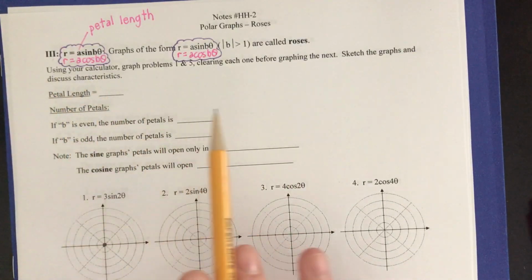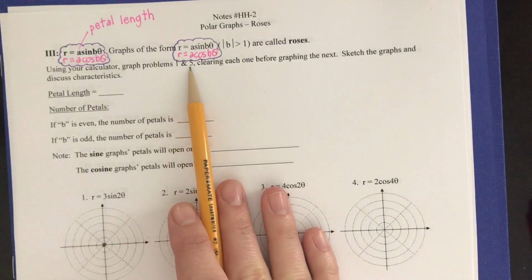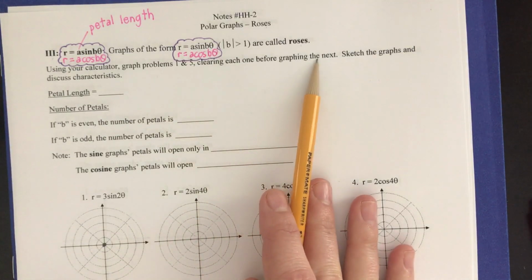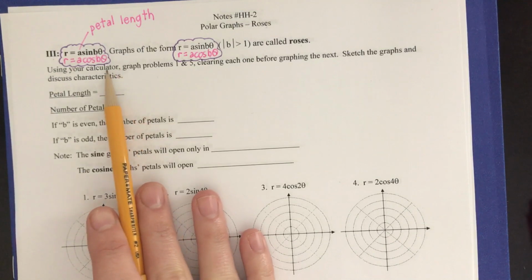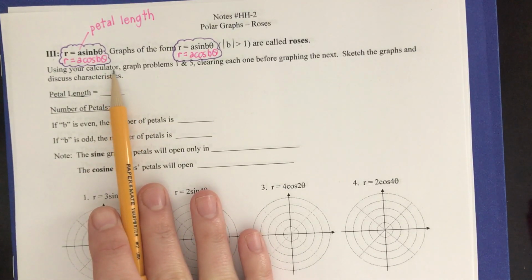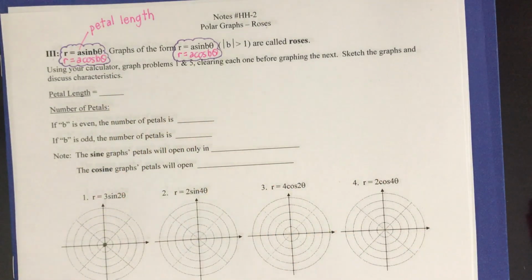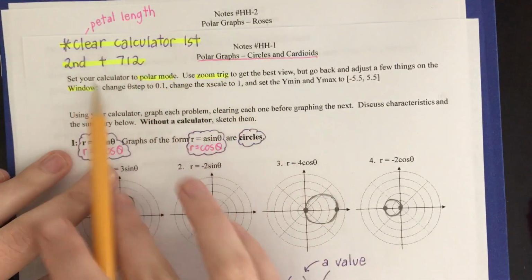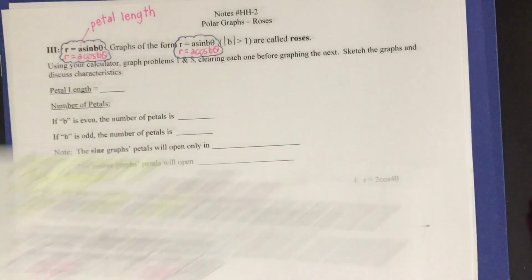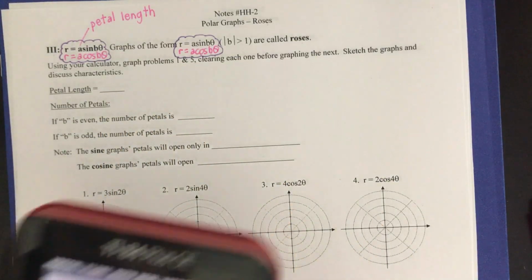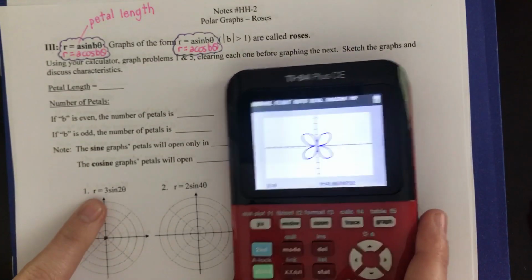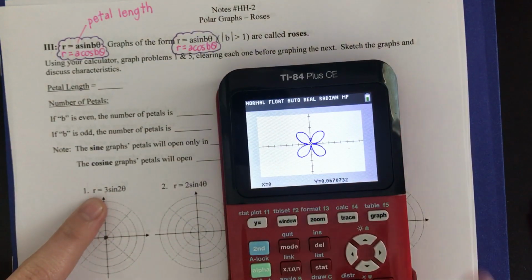And then using our calculator, we will graph problems 1 and 5, clearing each one before graphing the next, sketch the graphs, and discuss the characteristics. So before you use your calculator, you'll definitely want to go back to notes HH1 and remember to use all of this to set up the calculator first, okay? Now, I have already put in the calculator number 1 because it said to do number 1 first and then number 5.